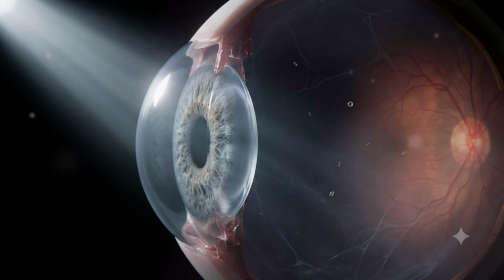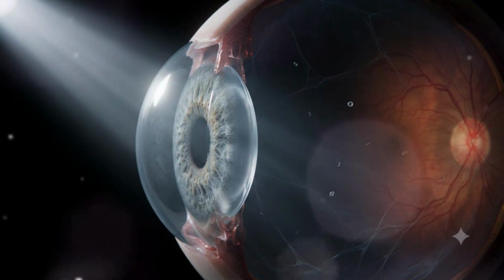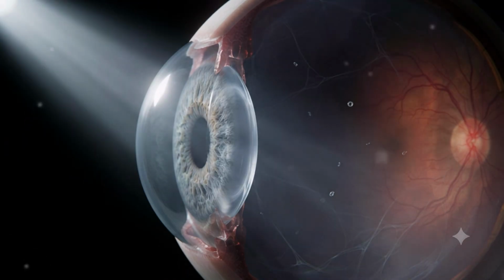And then, just as quietly as it appeared, it drifts out of view, leaving you wondering whether you imagined it. You didn't. And here is what will surprise you. That shape was not in front of your eyes. It was inside them. And there is something even more striking than that.